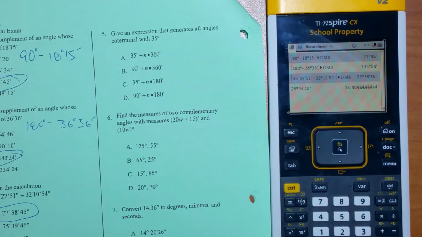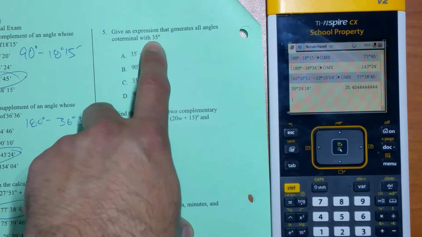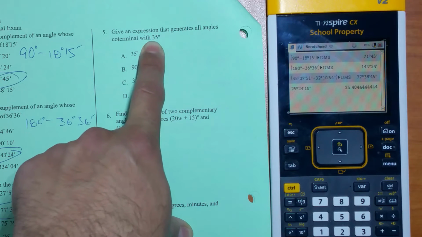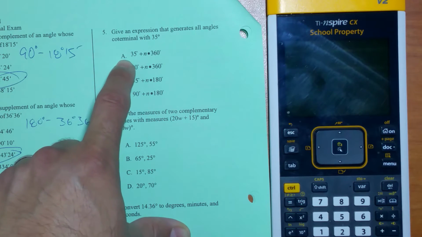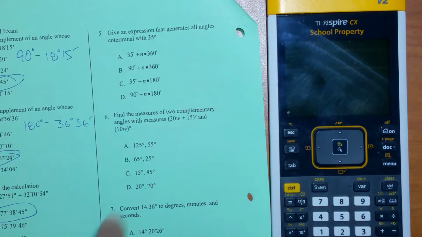So it's going to be all the way around the circle. If I start over here on the circle, I have to go all the way around. So I need to add how much? Add 360. So I'm adding multiples of 360 for coterminal, right? Okay, so now that means I'm starting with 35 and I'm adding multiples of 360. So it's got to be A, right? That one should be really easy.